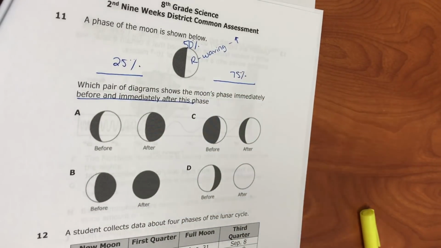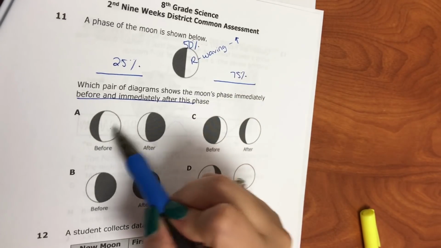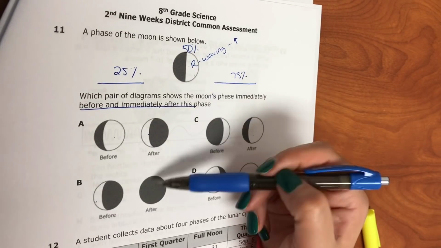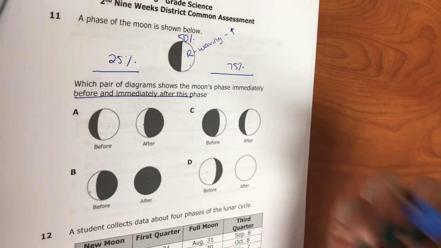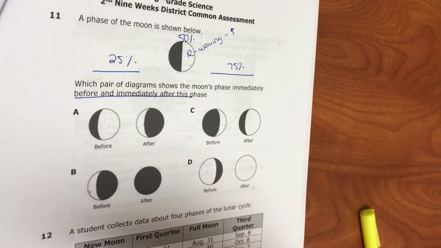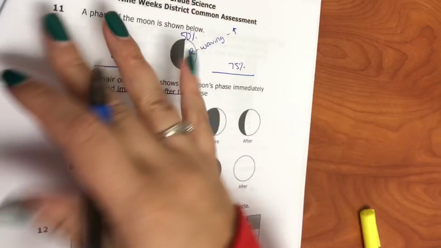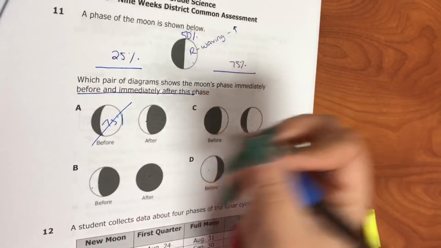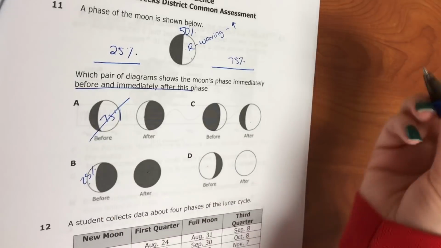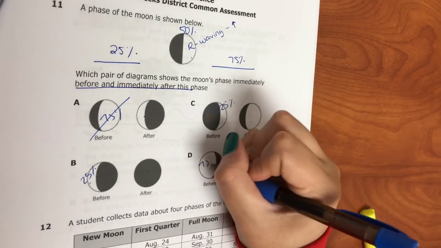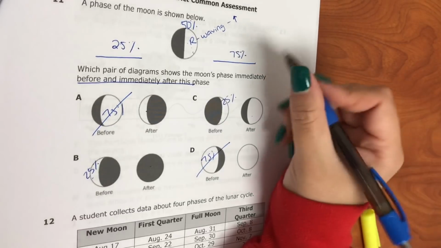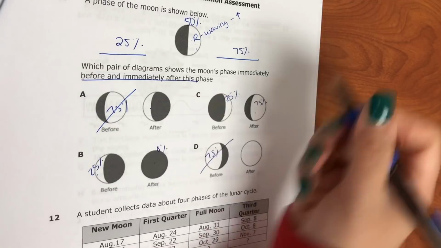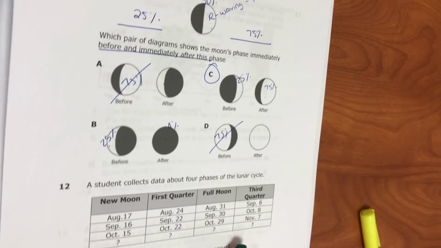Now, when I say you kind of don't have to know, let me think. How can I go from right, right, left? Right, right, right, left, right, nothing, left, right. So kind of just look at the position of the illumination too. But this is how you would solve it. 25, 50, 75. This is 75. A's out. 25 would be correct. 75 would be incorrect. Over here, 75, 0. The one that matches is C.